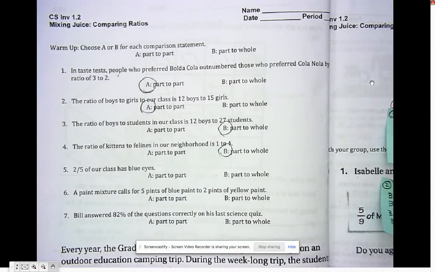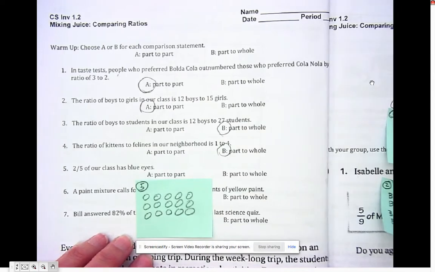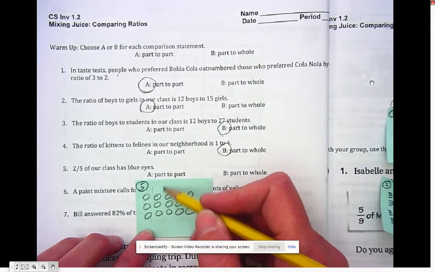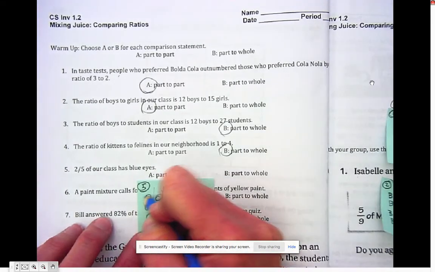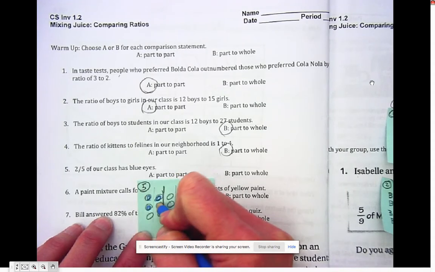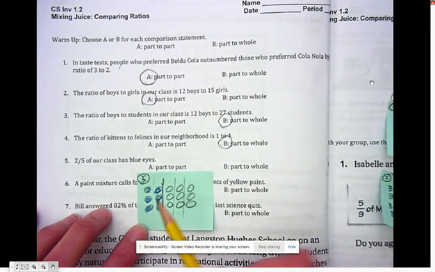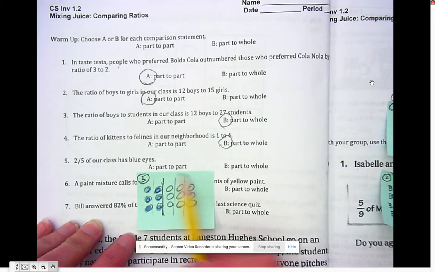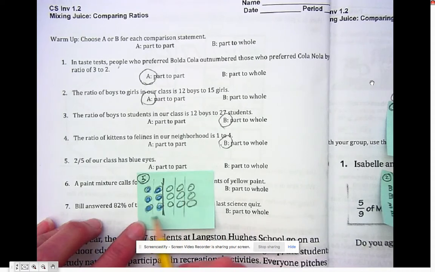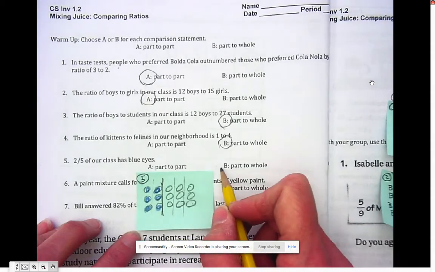Okay, 2/5 of our class has blue eyes. Let's say our class has 15 kids in it, and 2/5. So if I divide this into 5 groups and 2/5 have blue eyes, it could be maybe like this. These are all blue eyes. Is 2/5 a part to part or a part to whole? Well, the 2 represents the 2 groups and then the 5 is our total class. So it's not like 2 to 3. It's 2 out of 5. So this is another part to whole.